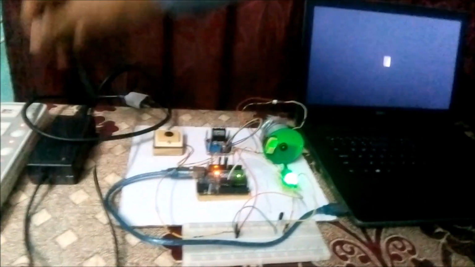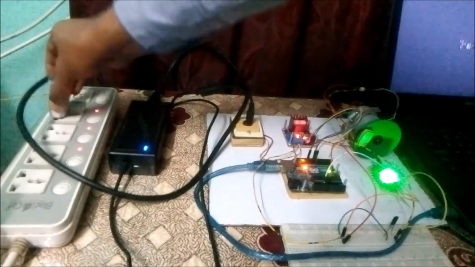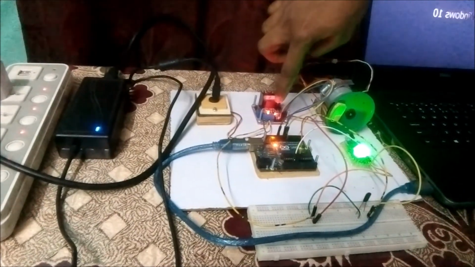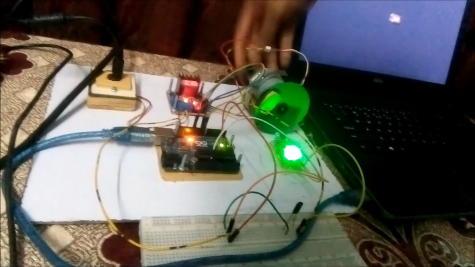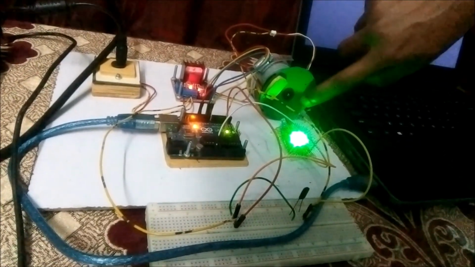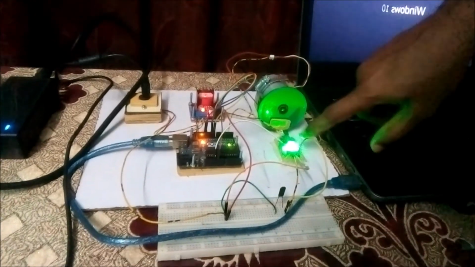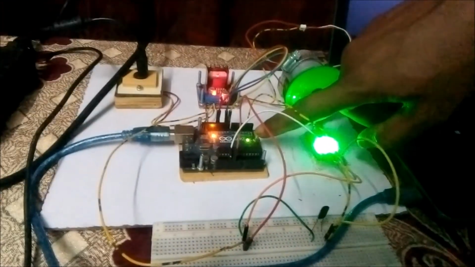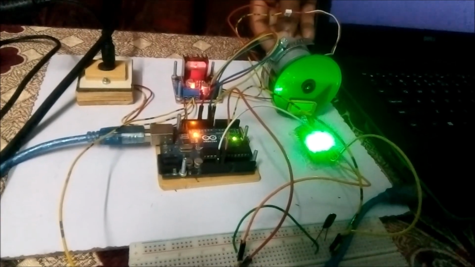And also connect the power supply. This is the power supply, and this is the IR sensor. Note that there is an object connected to this disk, and when this disk comes near the IR sensor, the IR sensor gives an output to the Arduino UNO microcontroller. So let's go to the program for the Arduino UNO microcontroller.